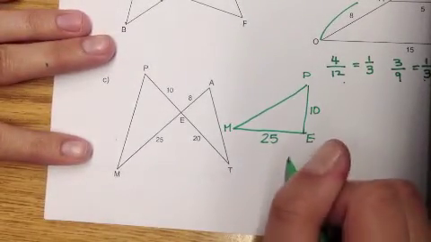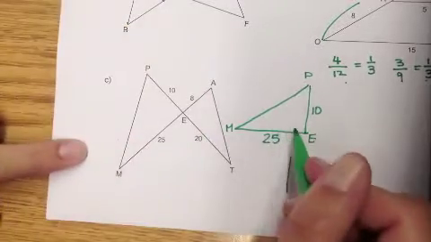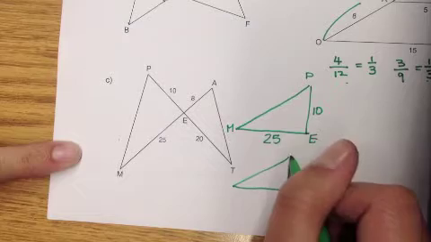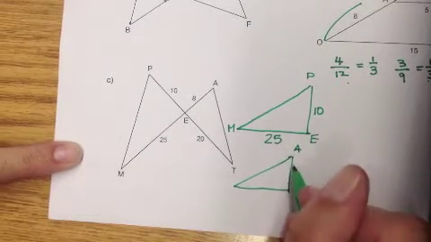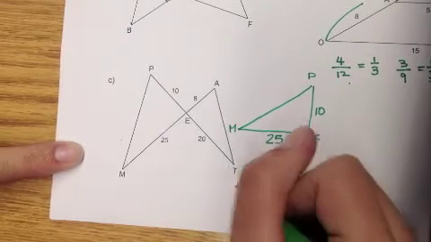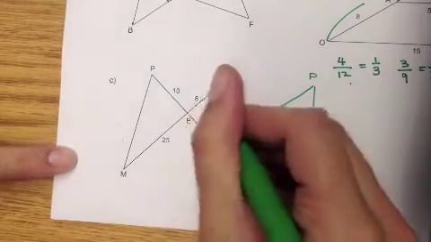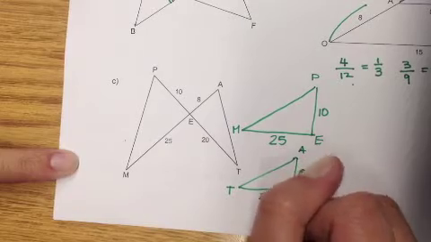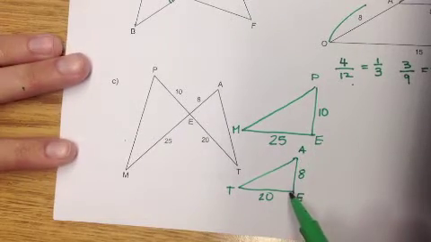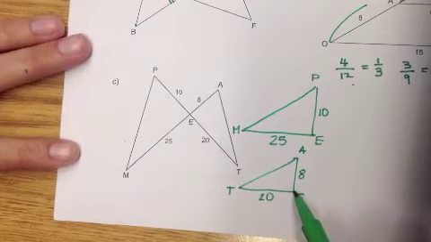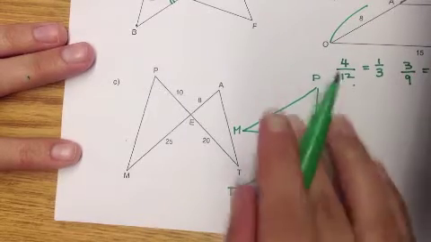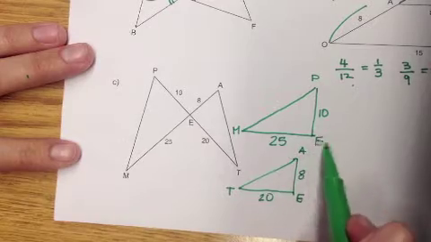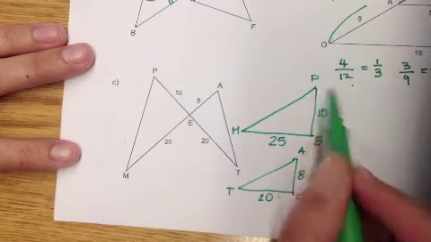And then down here I'm going to draw this one, and I'm actually going to flip it so that it's in the same position, the same orientation. So I have A here, and then E is going to be right here, and T is going to be right here. So AE is 8, so I'm going to mark that, and ET is 20. Now I have these two triangles, and it's much easier to see which parts are corresponding because I've put them in the same orientation. They look similar now. So let's see if they are similar based on our postulates.